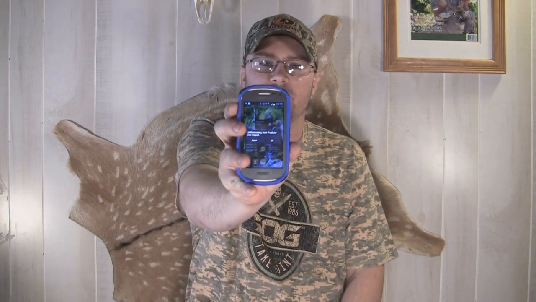Now, this last app is called the Hunt Predictor, and this is a very easy, very simple app. The only thing I don't like about this app is it crashes all the time. It just crashed. I'm sitting here hooked to Wi-Fi and it just crashed. None of the other ones have crashed. They all opened up just fine. And almost always I've got to open it up twice.